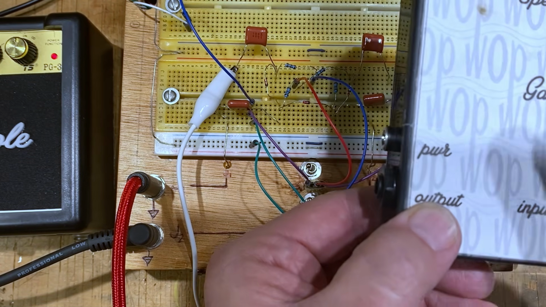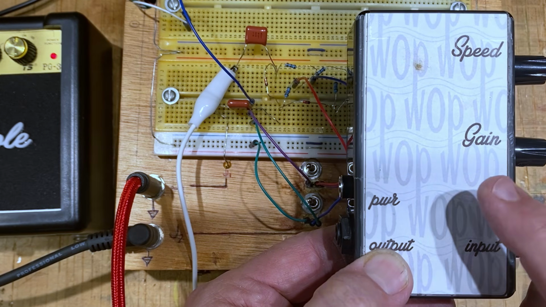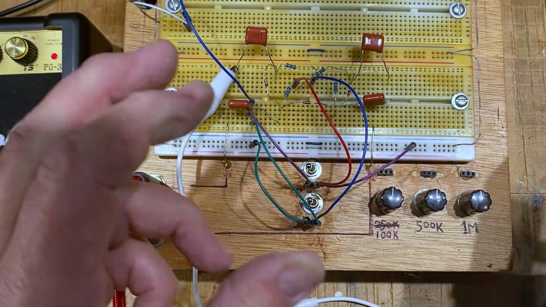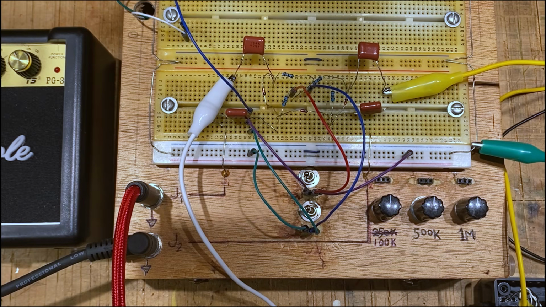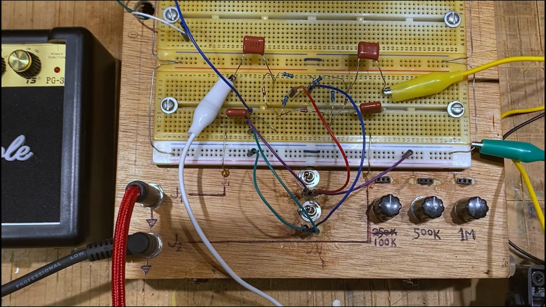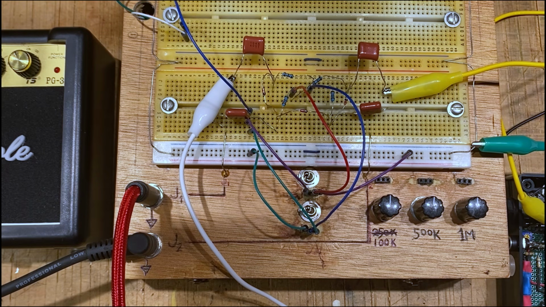I'm going to hook up my effect here again. It may still be noisy, but I'm going to see if I can improve things using the differential power supply. A few moments later. All right, I have my effect hooked up again off camera here. You can see I've got some alligator clips coming in there. So that cleans it up a bit.